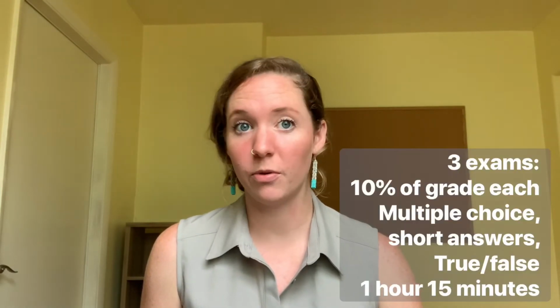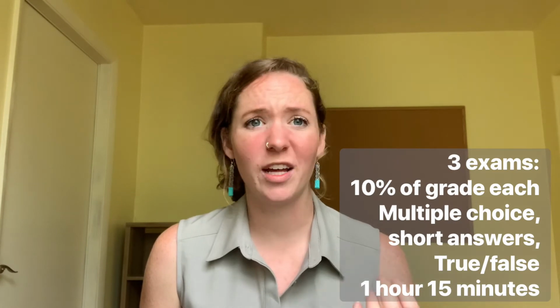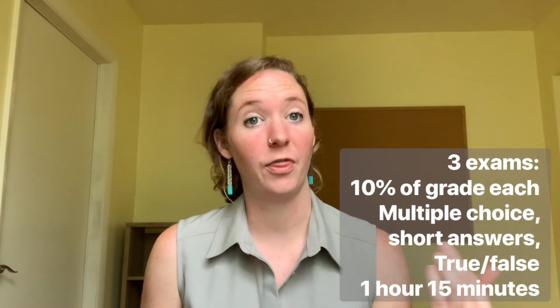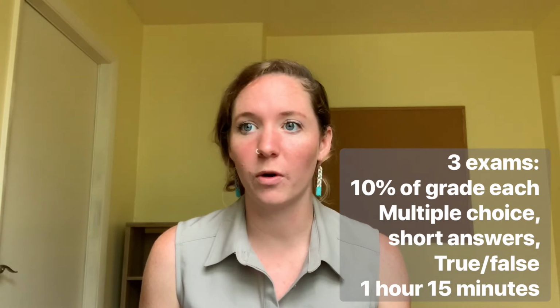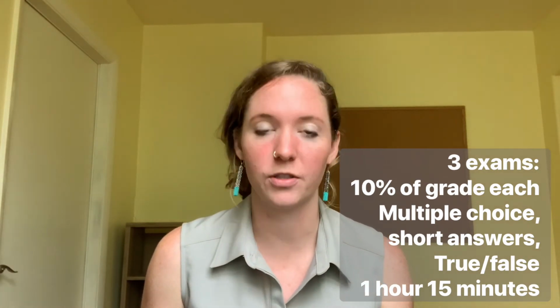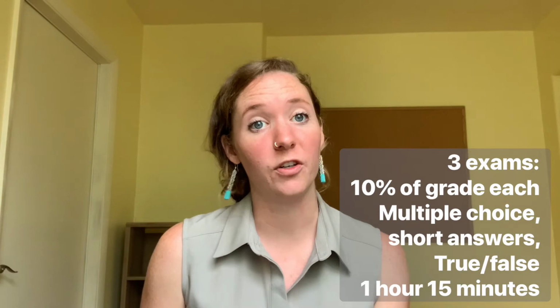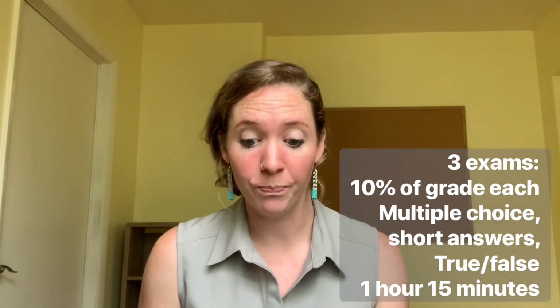Then there are 3 exams for the semester. They're each worth 10% of your grade. They're short answer, multiple choice, true or false. They're timed, so you can use your notes. I don't use that software where I can see if you're looking at your textbook or something. You can use your notes, but they're timed. They're an hour and 15 minutes, so you definitely need to be prepared and be familiar with the material, okay?